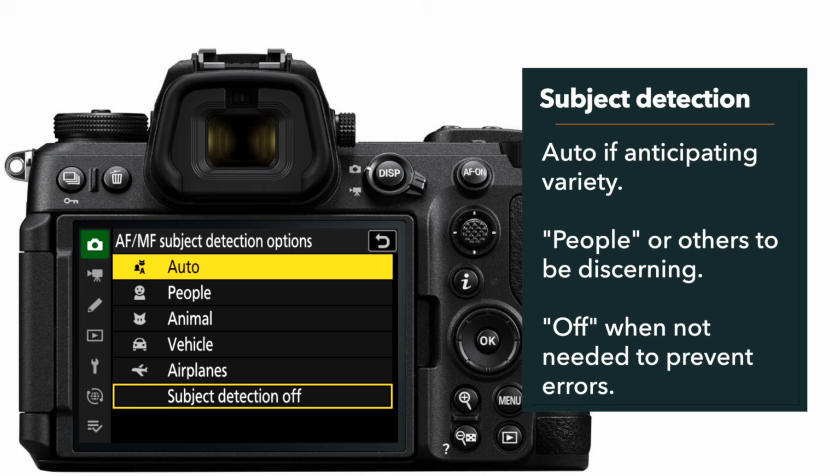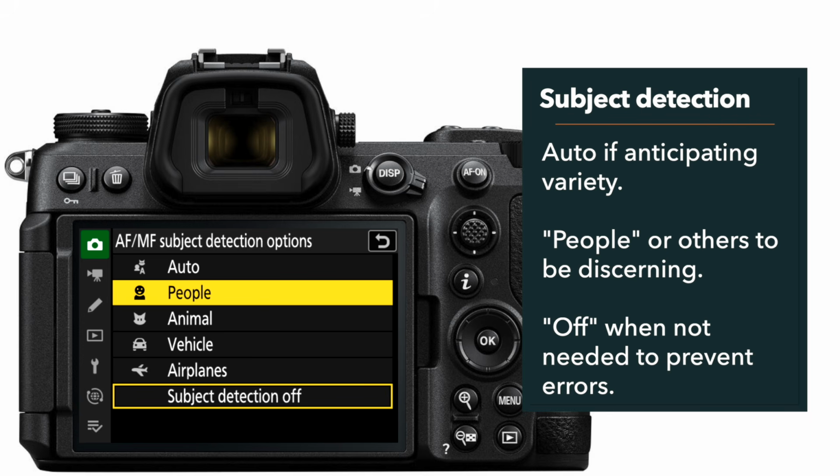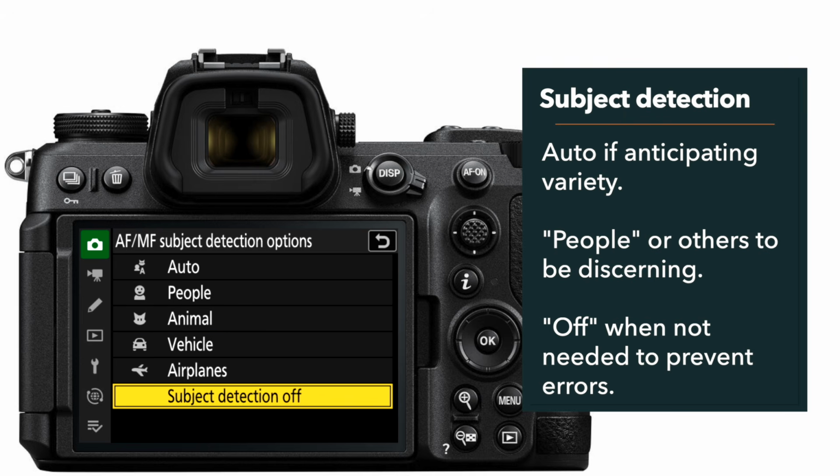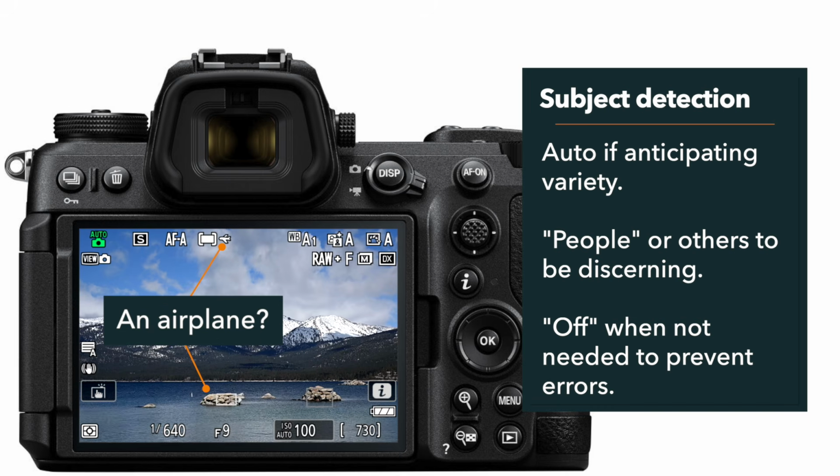Otherwise, set it to people when you are selectively photographing people, and then off when you are not photographing any of these subject types, because it can erroneously detect a subject that is not there, and that can throw off your focus.